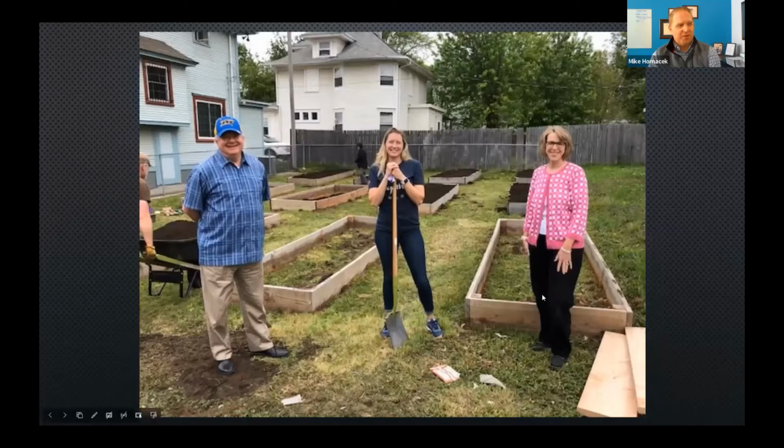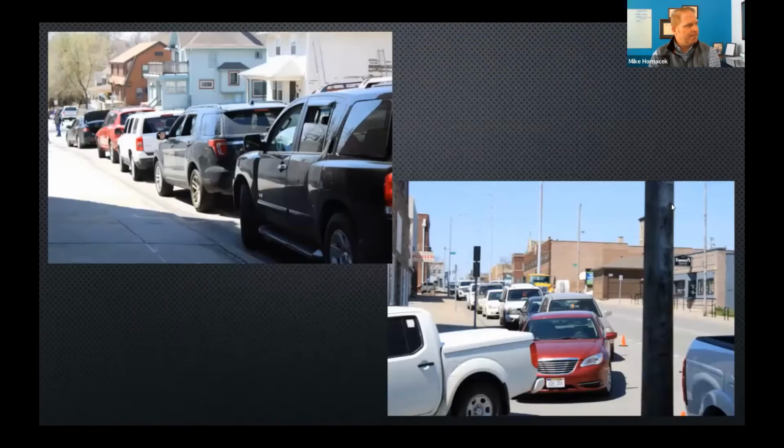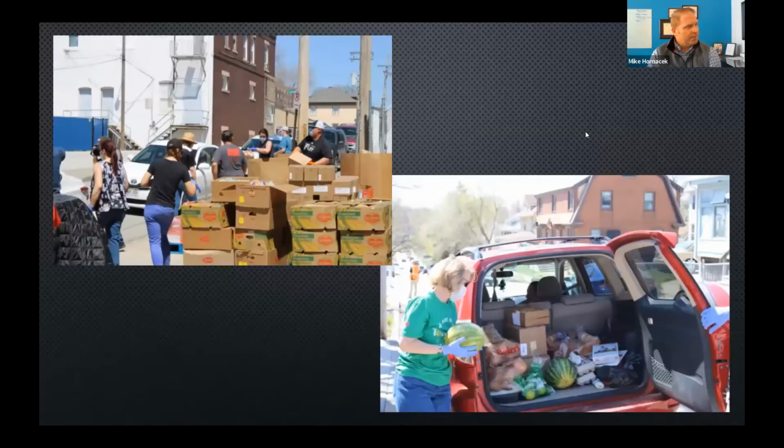This is just a quick picture of some of the community gardens that were expanded during the pandemic. This is a couple of those pictures of those cars lined up down Leavenworth all the way to the highway. A couple more pictures of us filling cars during the pandemic because we didn't operate inside for those first 12 months.